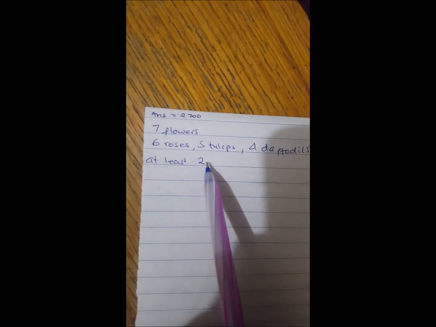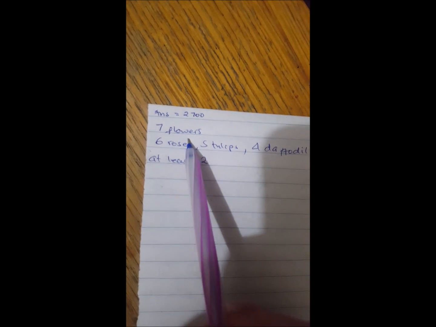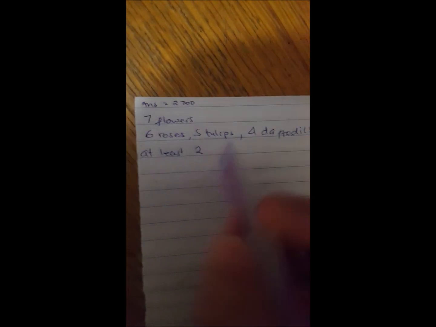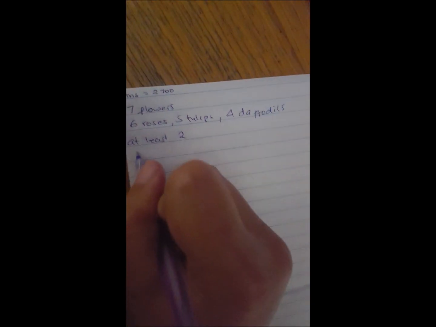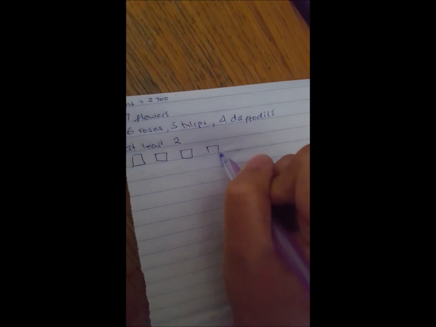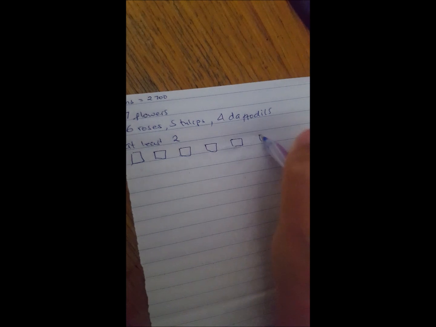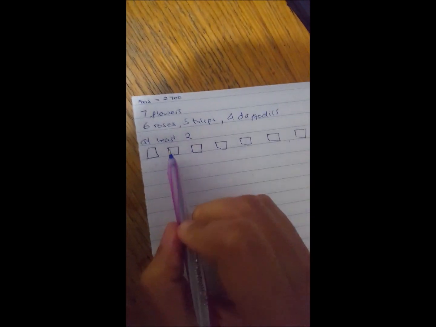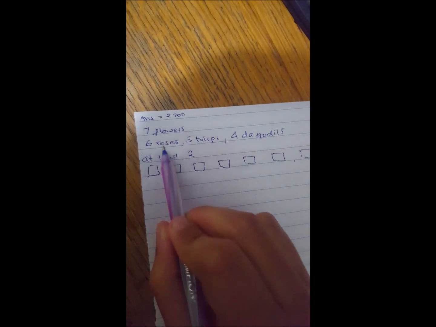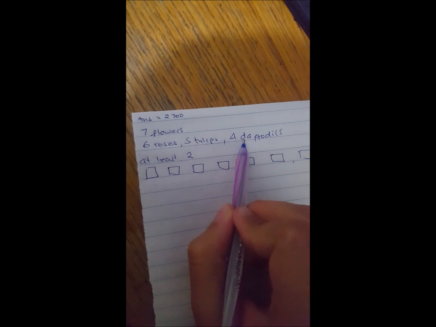That means I'm not just going to pick 2 but 2 and above, and the total must be 7 because we only have 7 spaces. In these 7 spaces we must have a minimum of 2 of roses, tulips and daffodils.